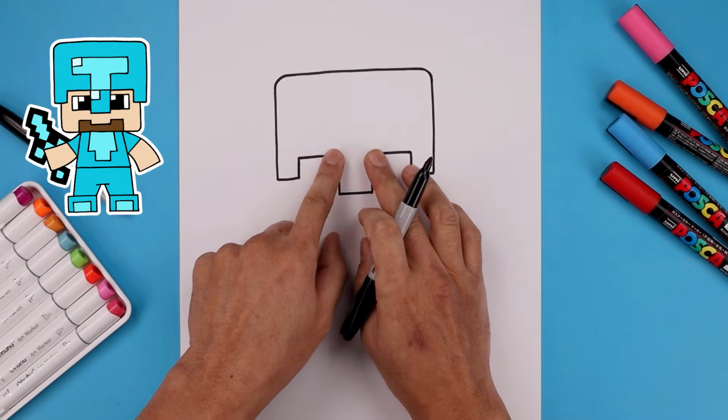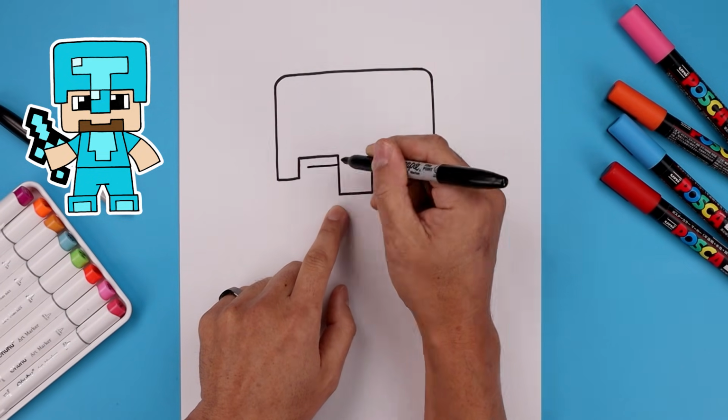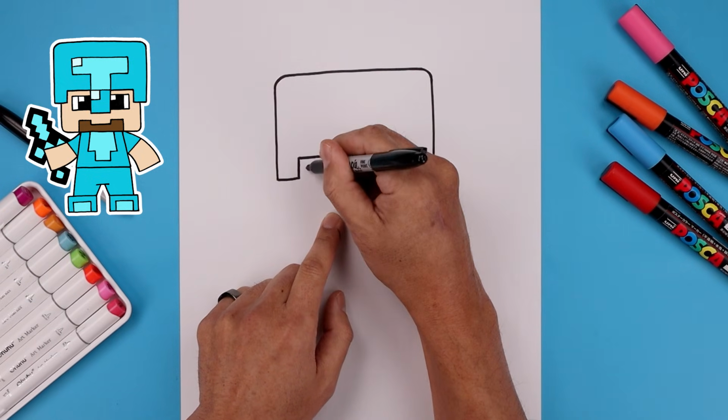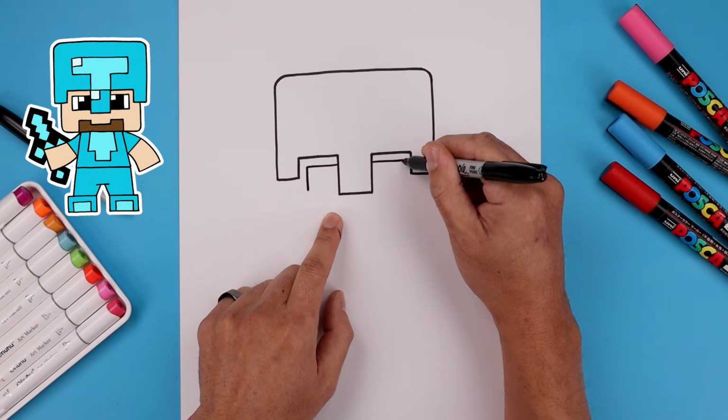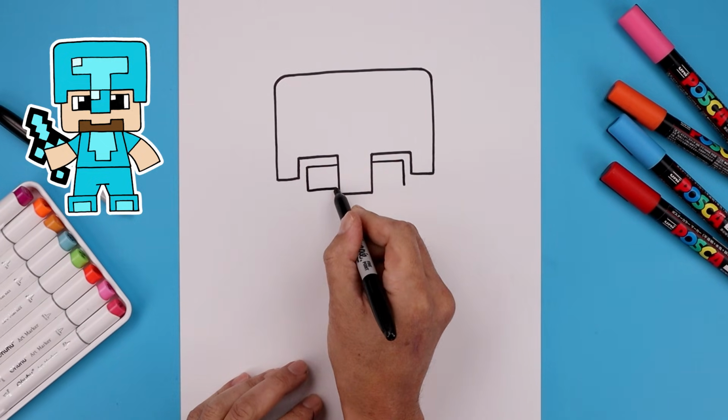Now let's tuck the eyes in behind that centerpiece. From this point, we're going to step down, draw a straight line going out, line that up on the right. I'm going to come down towards the bottom of the eye. I'm just going to tuck that back in.